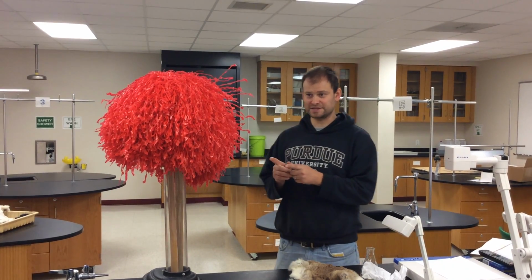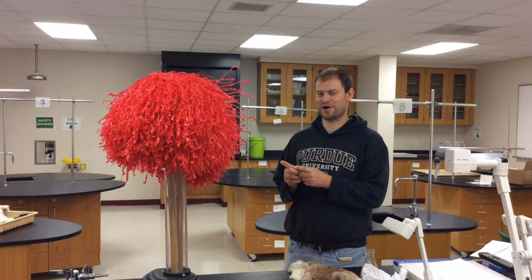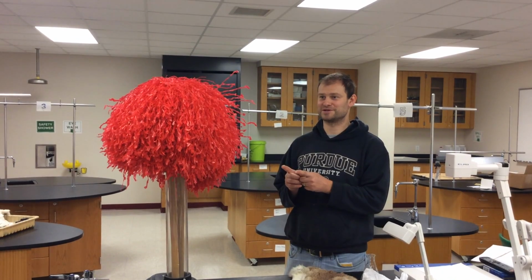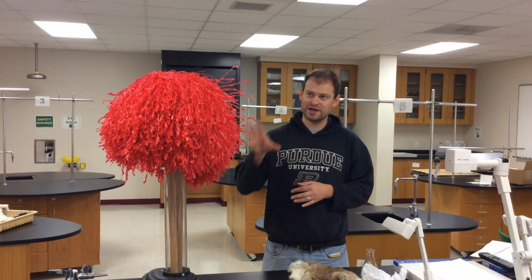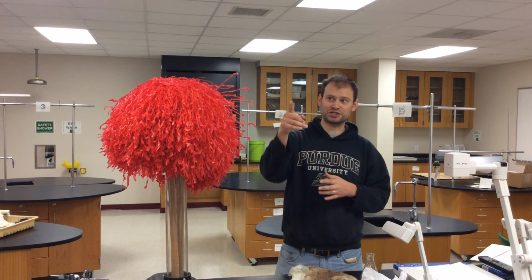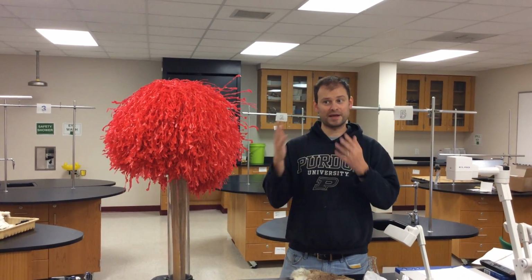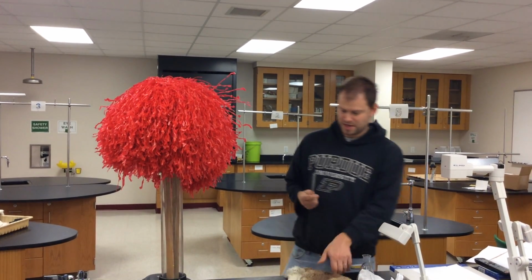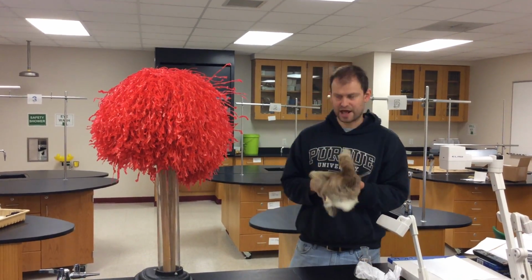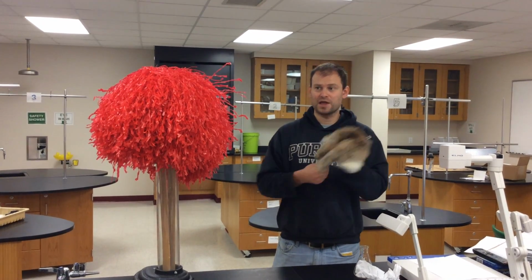I've got this 80s style pom-pom here that I've borrowed indefinitely from the cheerleaders without permission. And what I'm going to do, I've put it on here and I've charged it up. So each of these strands has a negative charge. That makes them repel from each other. That's why it's foofy.